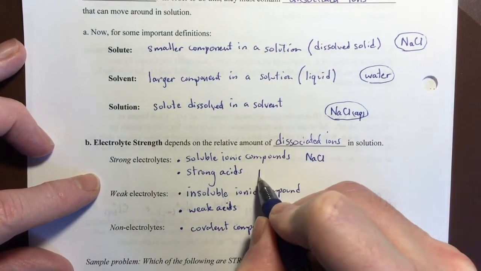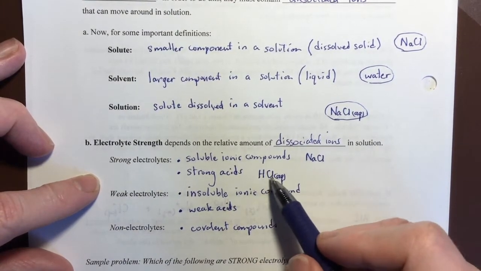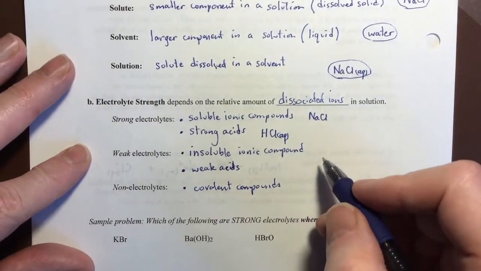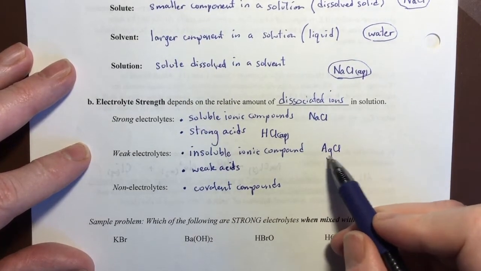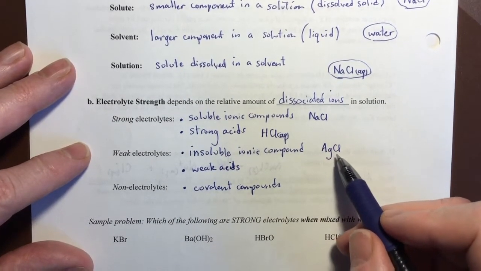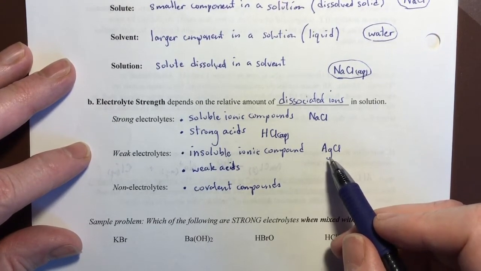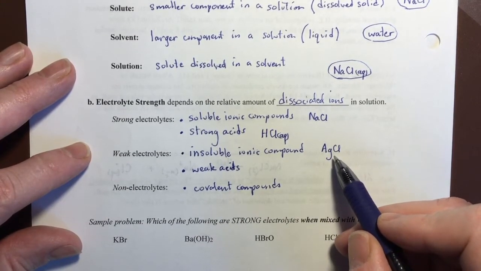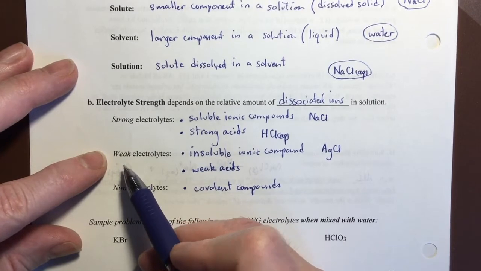A strong acid, hydrochloric acid. The definition of a strong acid is because it dissociates completely. Weak electrolytes, insoluble ionic compounds. Silver chloride, which generally is insoluble, not soluble in water, so it's not going to generate many dissociated ions, but we know that even insoluble salts will give us some dissociation. And so because there's some dissociation there, it can conduct electricity but weakly.